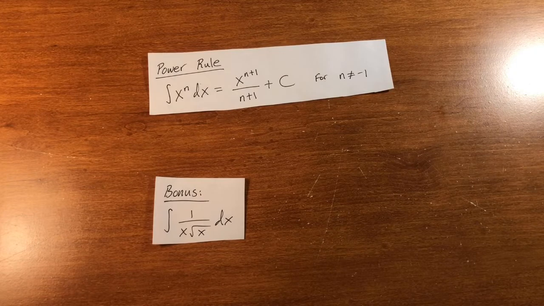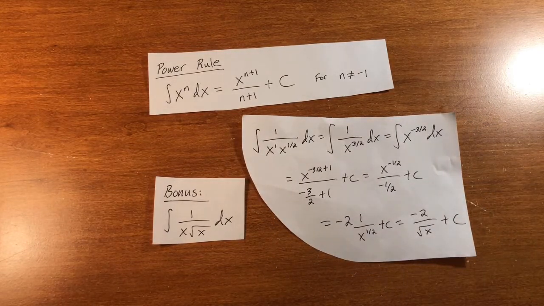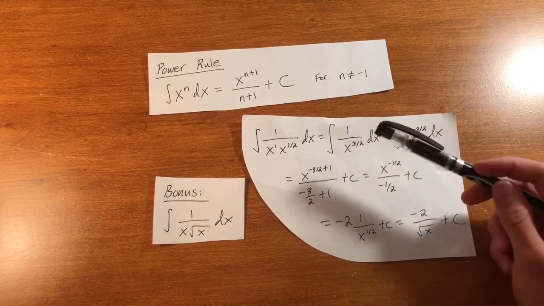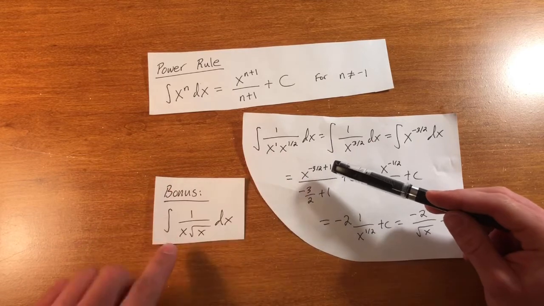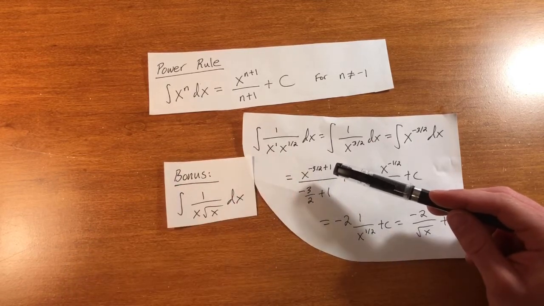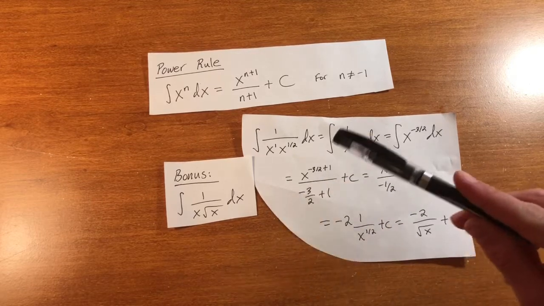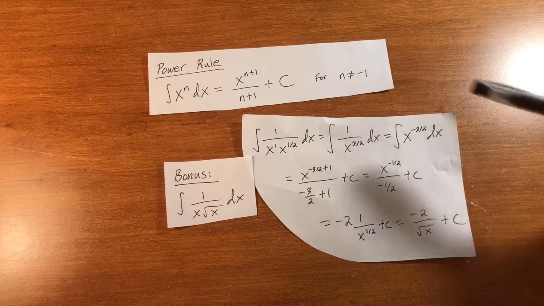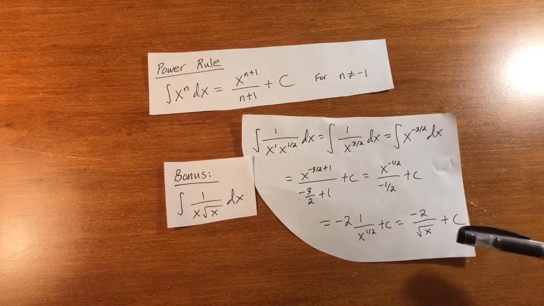All right, so hopefully you've tried it by now, and if you've tried it, hopefully you got something that looks like this. So basically what I did was rewrite the integral. It's going to be 1 over x raised to the 1st, times x raised to the 1/2. Again, square root of x is the same thing as x raised to the 1/2, dx. Then x raised to the 1st power times x raised to the 1/2 power is 1 over x to the 3/2.